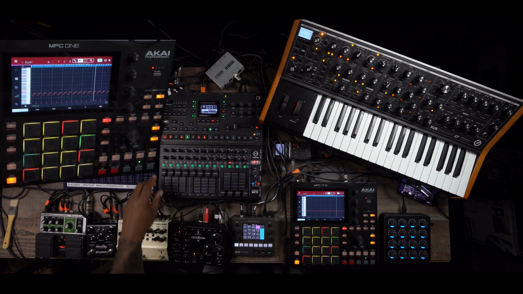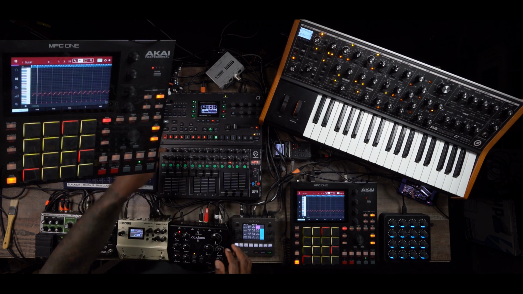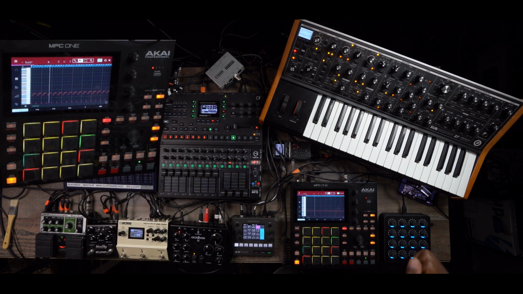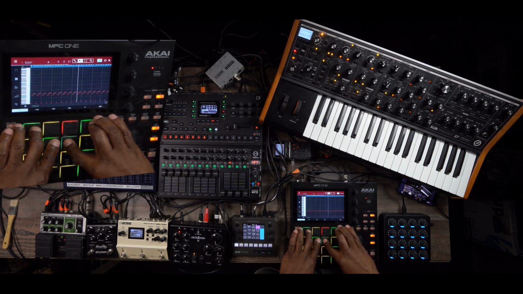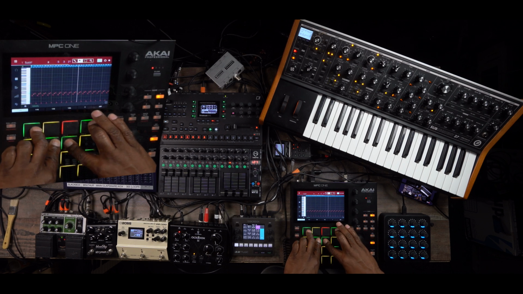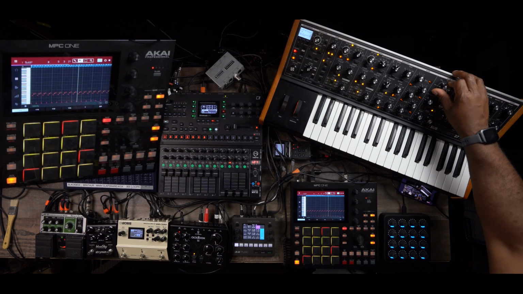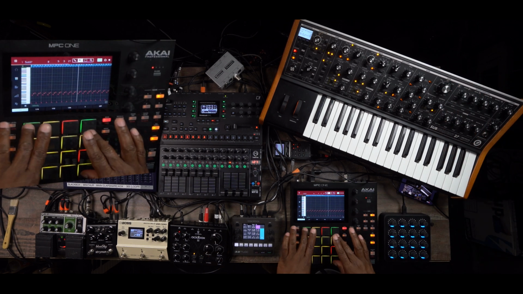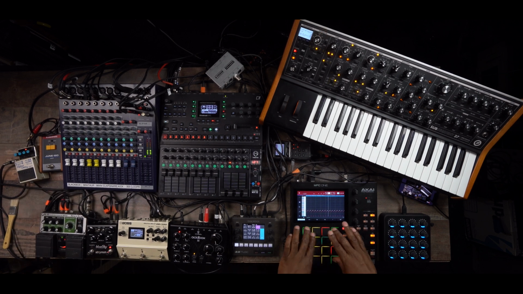Cool. Okay. Kick out, snare in. Yeah, nice. Stopping this. There are so many different arps that you can use. So the more notes you hold, the more it's going to play the notes that you hold. A little bit of delay, a little bit of reverb.